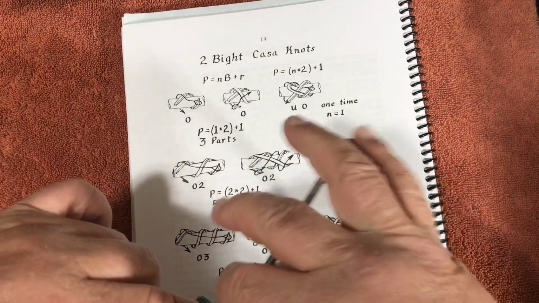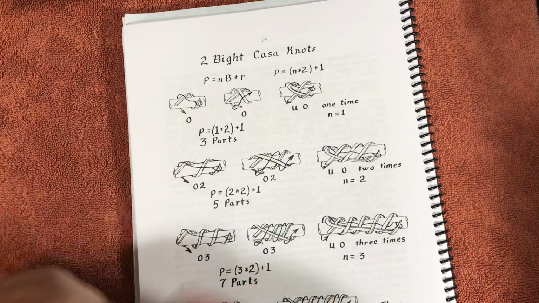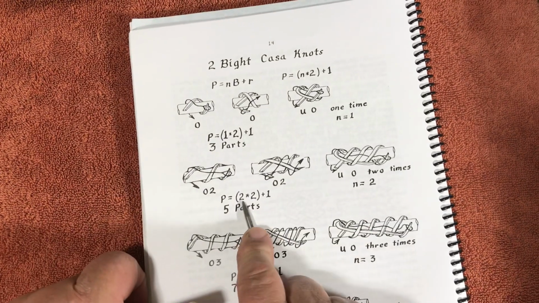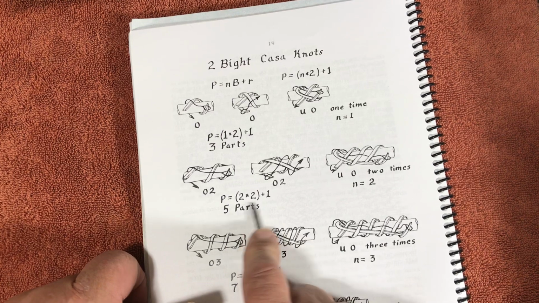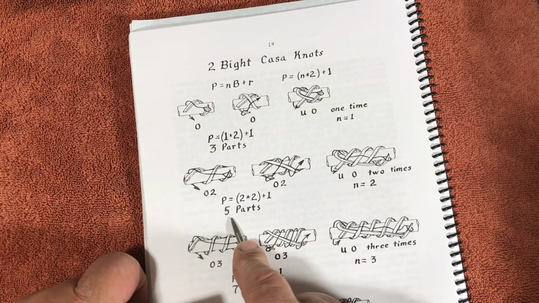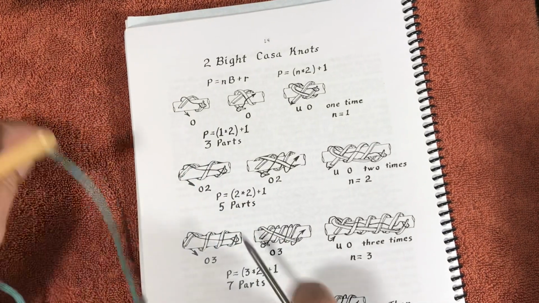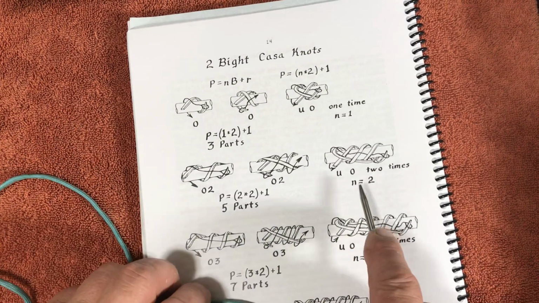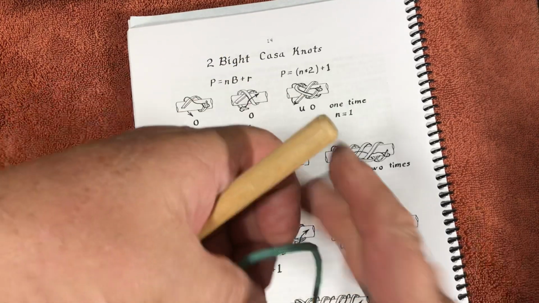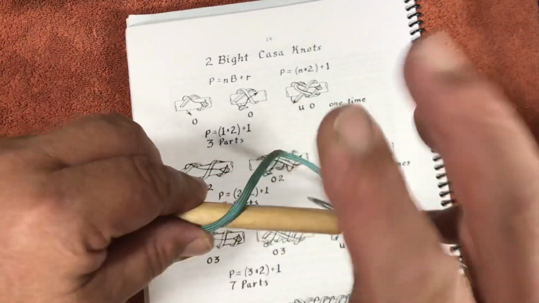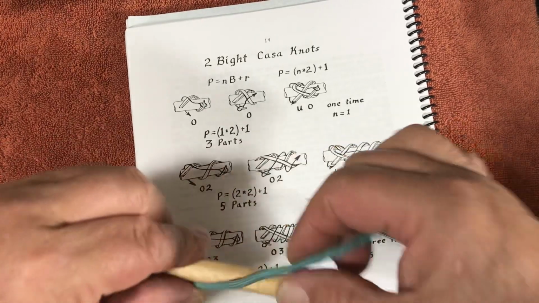Now I want to show you, if N equals 2, we have 2 times 2, which would be 4, plus 1 is 5 parts. But we're not so worried about the math part. As N equals 2, we're going to go over 2 times on our second half cycle.